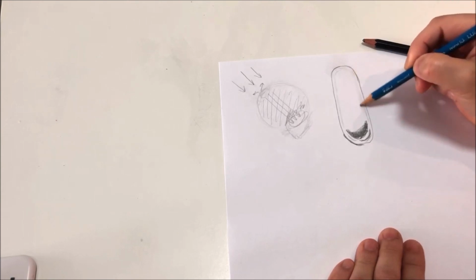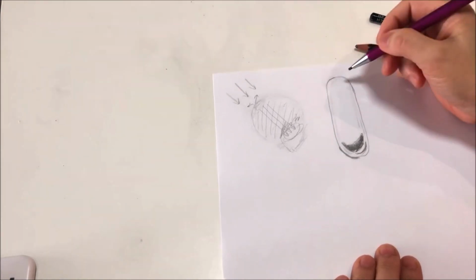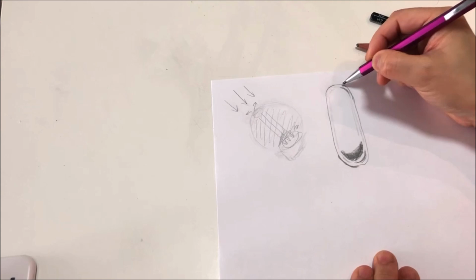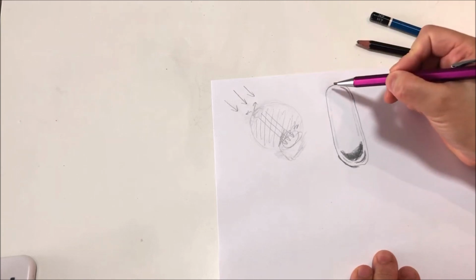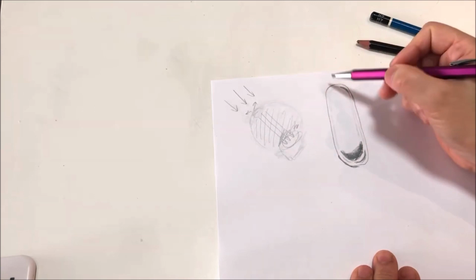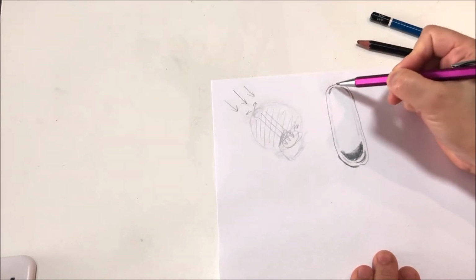It's something like this, and it's also somewhat dark here. I think that's because the ambient light also reflects here, and because there's also a bright spot here, it is dark here.